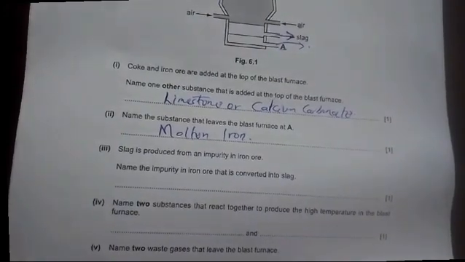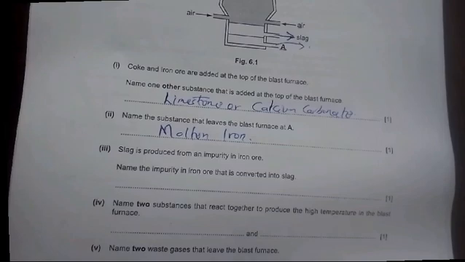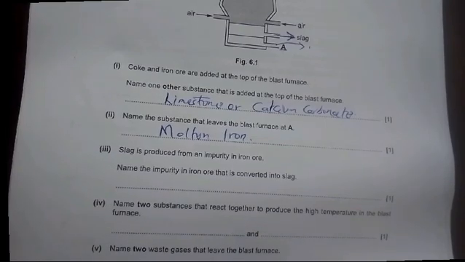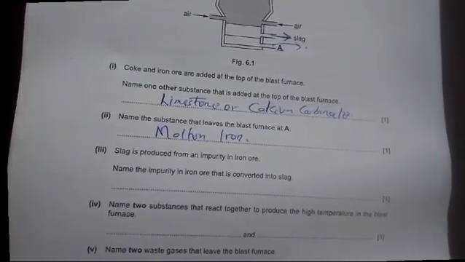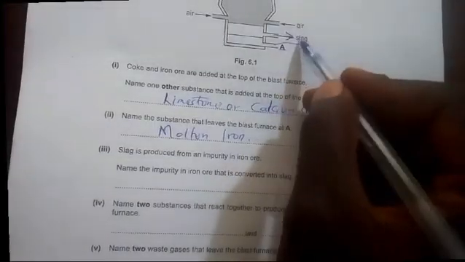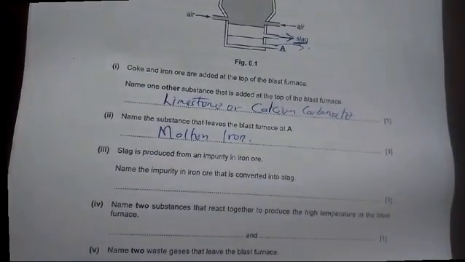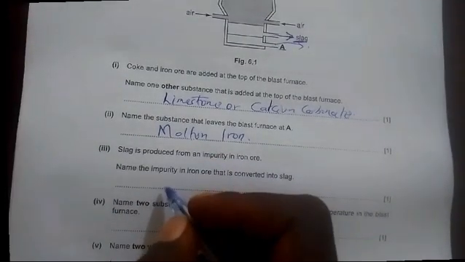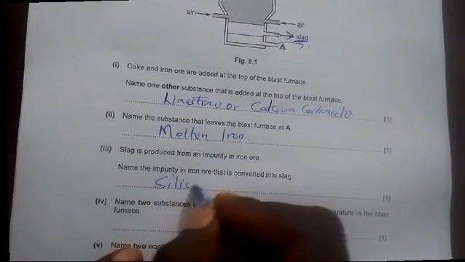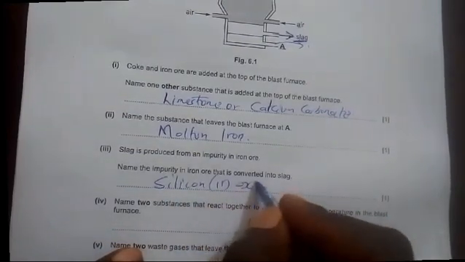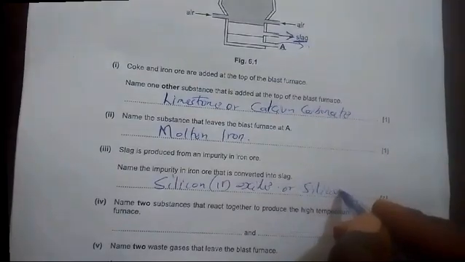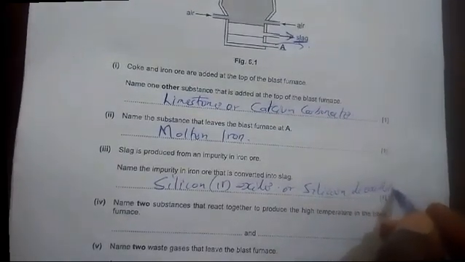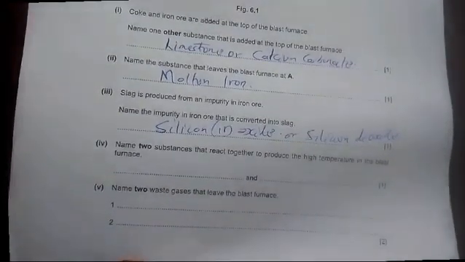Number 3. Slag is produced from an impurity in the iron ore. Name the impurity in iron ore that is converted into slag. Think about it. The name of the impurity is silicon oxide, or some may also name it silicon dioxide. Silicon dioxide. Good.